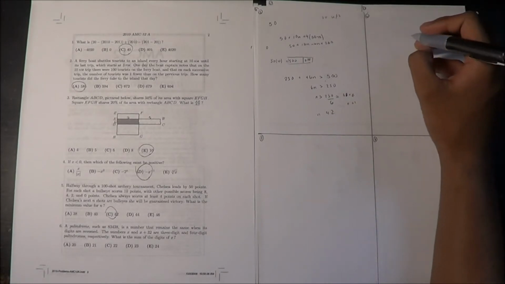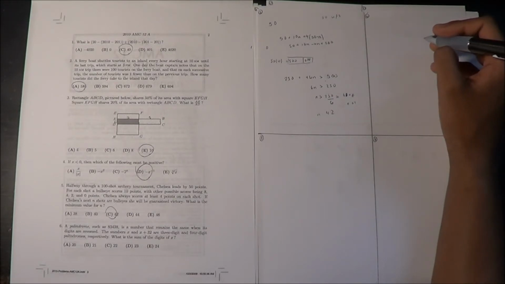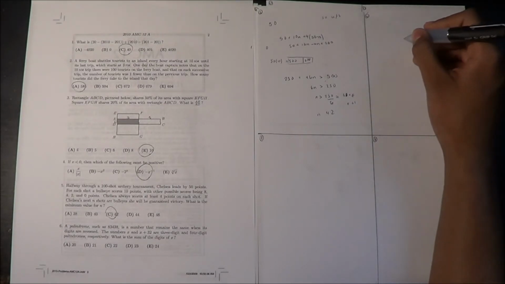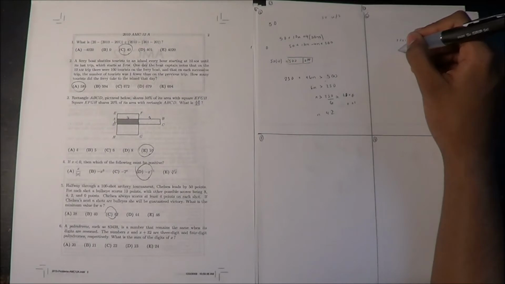Okay, a palindrome. X plus 32 is also a four-digit palindrome. So the smallest four-digit palindrome is like 1001 or something. Yeah, 1001. The next palindrome will be like 1111.